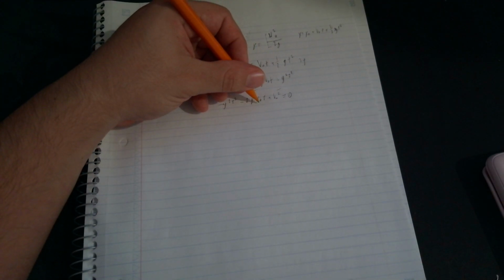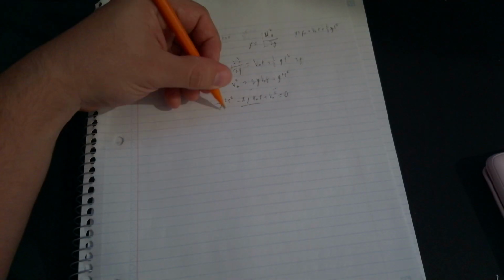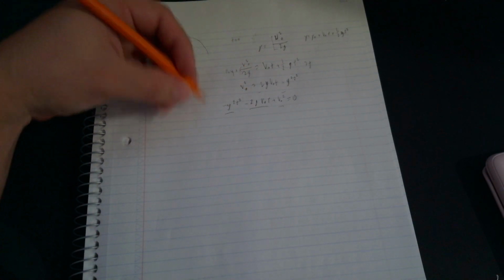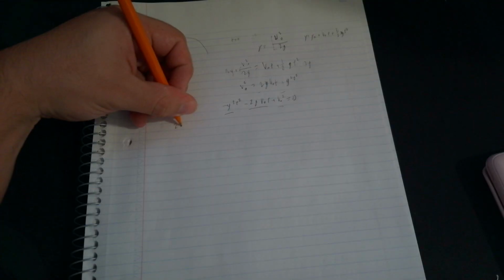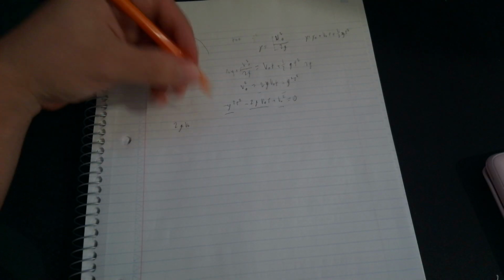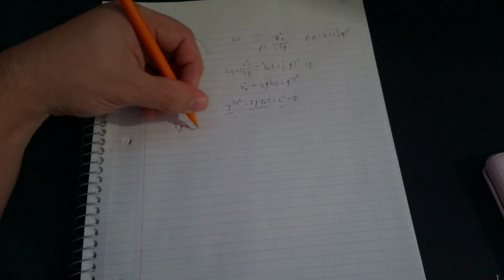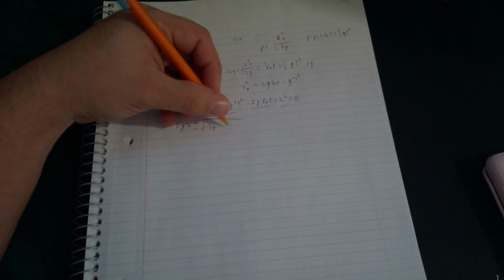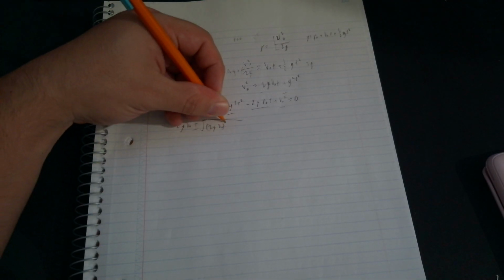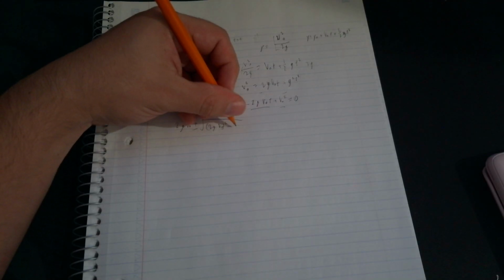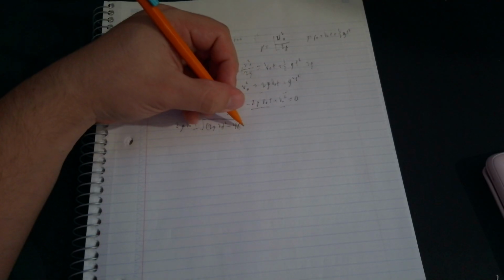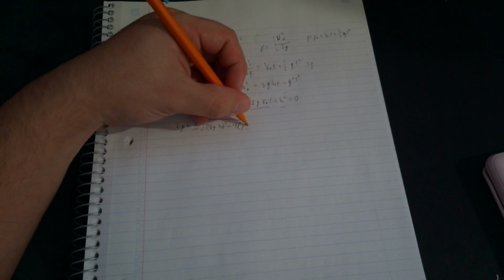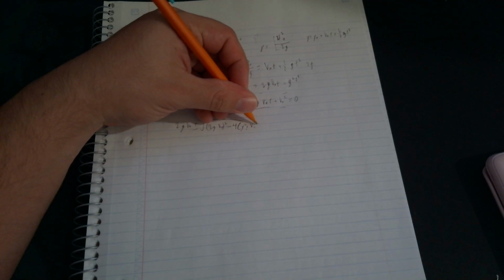So for g, this is still going to be a, b, and c. So negative b is still going to be positive, so it's going to be 2g v0, plus or minus the square root of this right here: g v initial squared minus 4 times g squared times v initial squared.